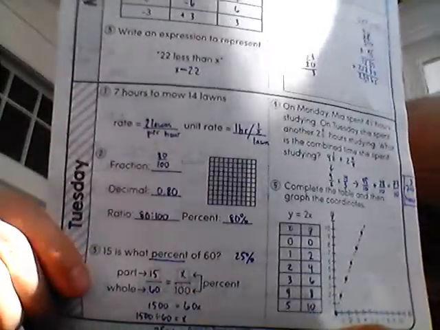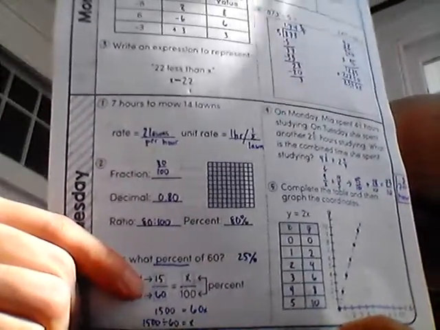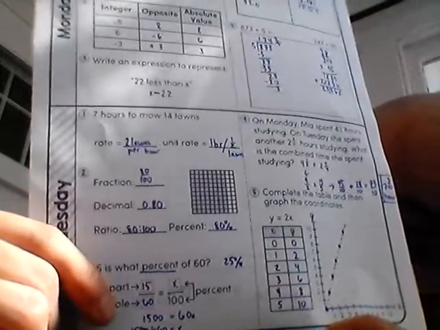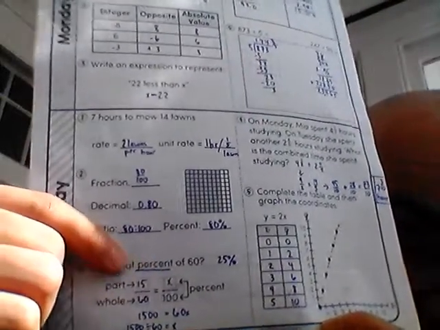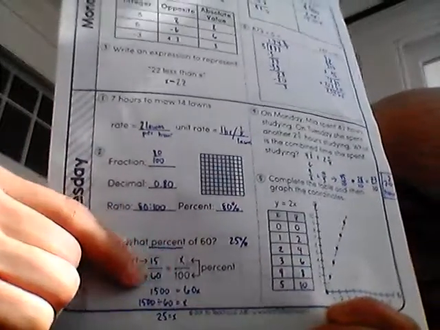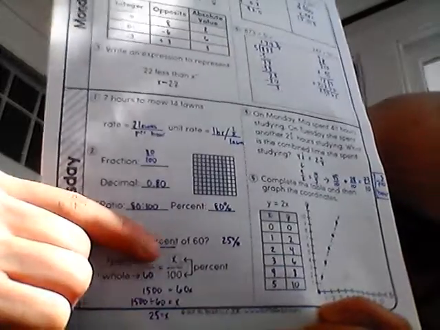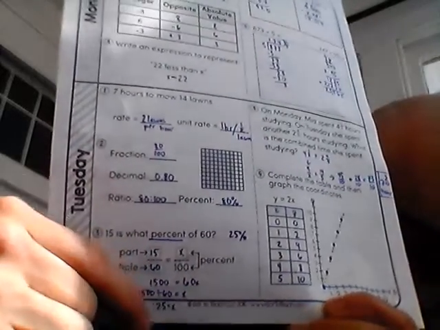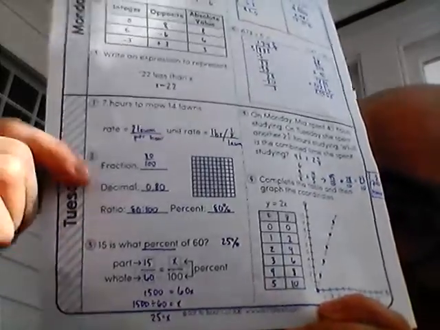Number 3, 15 is what percent of 60? So we set it up. You use the little guidance that it gives you. The part is 15, the whole is 60. The percent is the unknown, and I underlined that just so you'd remember. 1500, I just cross multiply here, sorry. 1500 equals 60x, and as you can see, I solve for x, and I get a value of 25%.